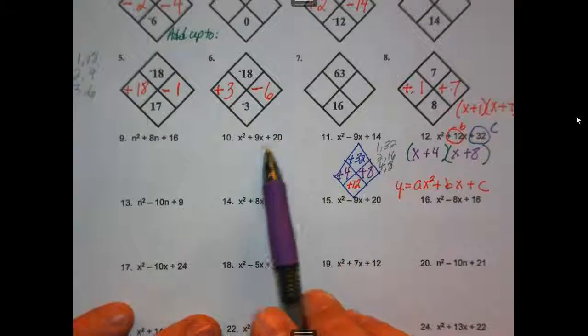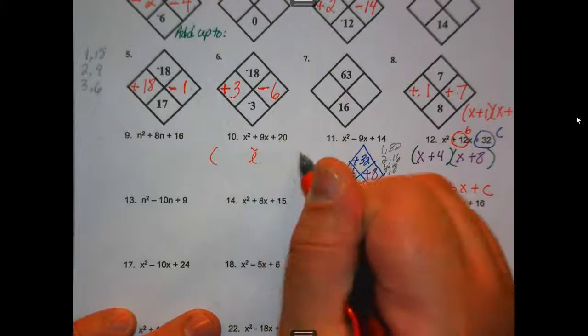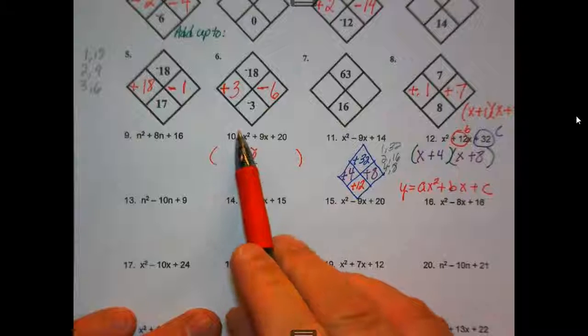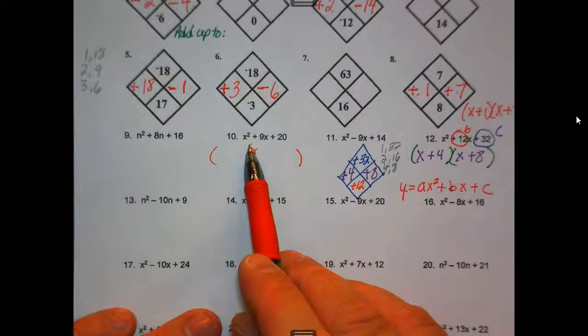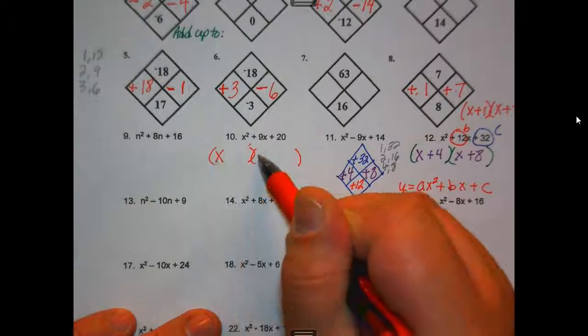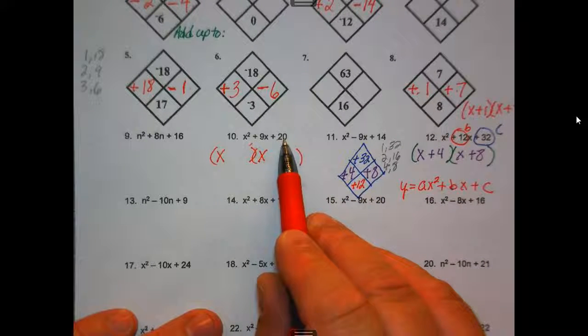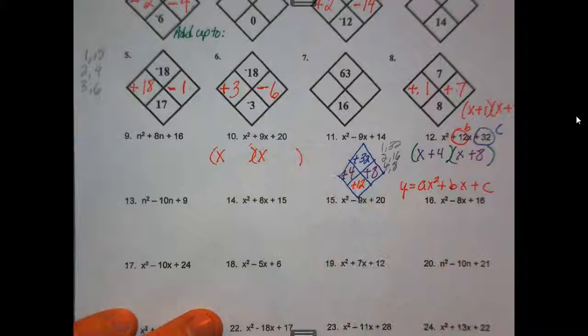Like, okay, I'm going to factor this, so that means I'm going to need two sets of parentheses. Now remember, we're FOILing to get back. The only way to get x squared is x times x. I need two numbers that multiply to a positive 20 and add up to 9.